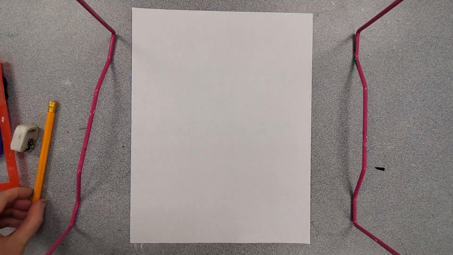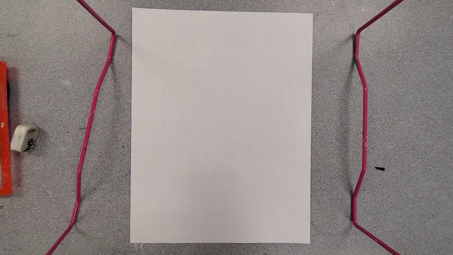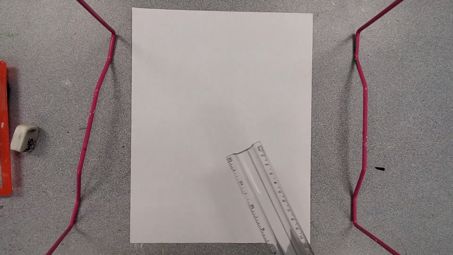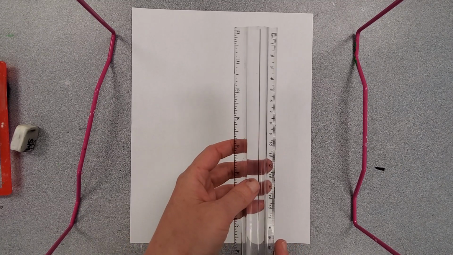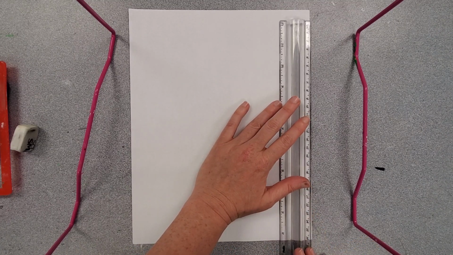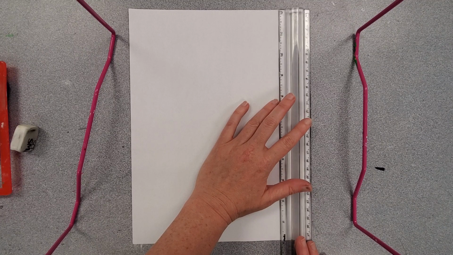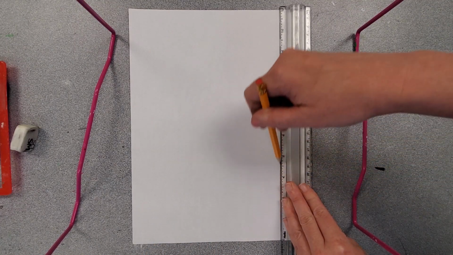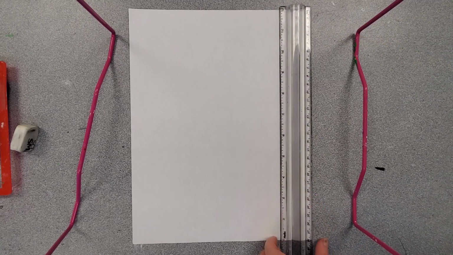To create a practice border, we are going to use a ruler and some shape tracers to see if we can just practice creating a pattern border. First thing I'm going to do is line up the edge of my ruler with the edge of my paper, like so. I'm going to hold down my ruler and trace with my pencil on the other side.